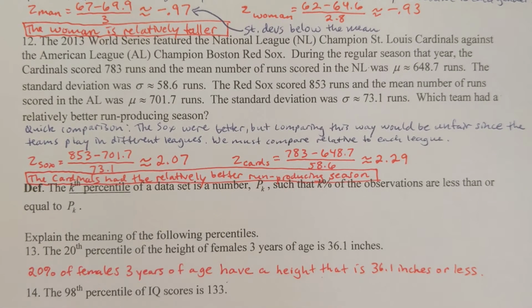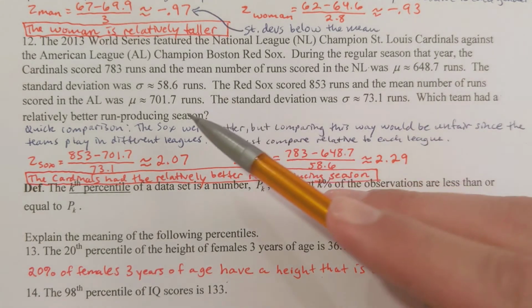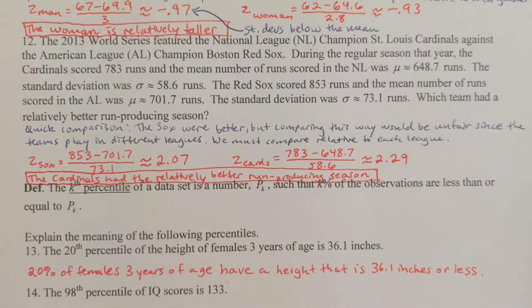Problem 12. The 2013 World Series featured the National League champion St. Louis Cardinals against the American League champion Boston Red Sox. During the regular season that year, the Cardinals scored 783 runs, and the mean number of runs scored in the National League was roughly 648.7 runs, and the standard deviation was roughly 58.6 runs.